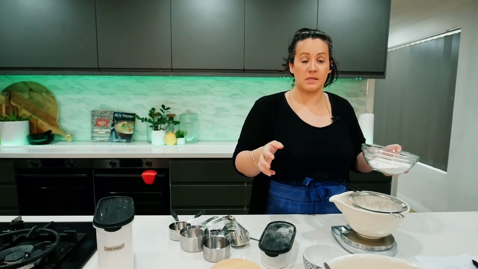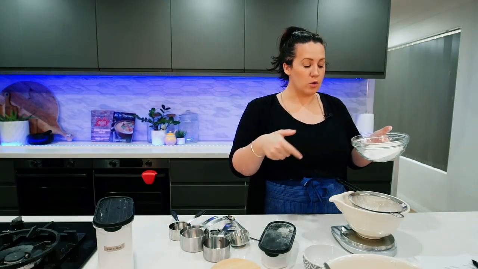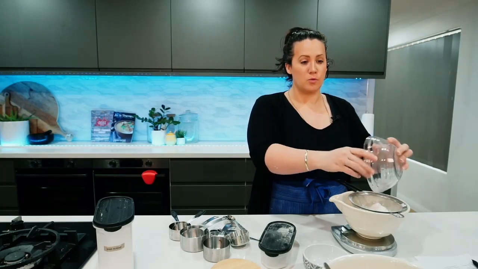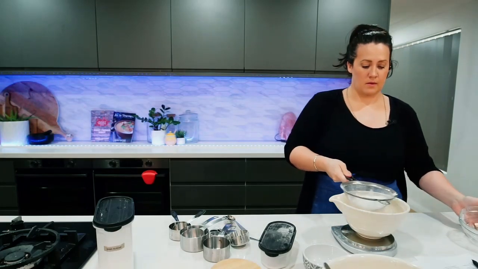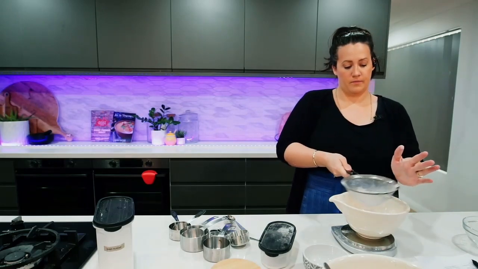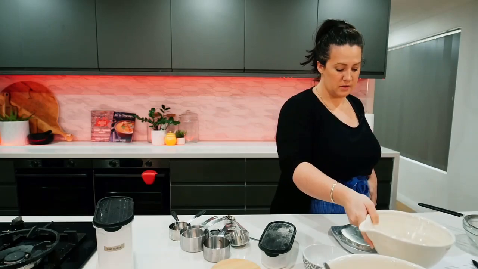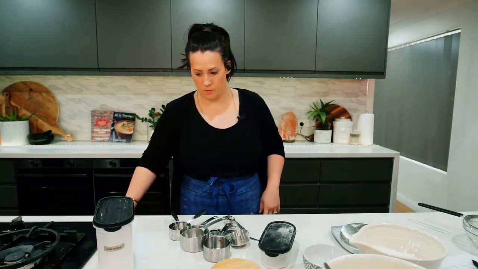And so the aim of this is to make sure we've got no lumps. It separates the granules of flour and it also combines the baking powder and the cornstarch throughout the plain flour so that we're getting an equal distribution, like that. Cool. Fabulous. And I forgot the salt, so we'll just put a little bit of salt in there too.